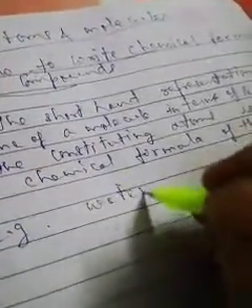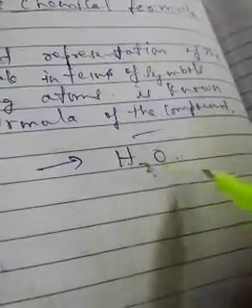Let us take an example. Water. The molecular formula, chemical formula is H2O. In H2O, it is clear that 2 atoms of hydrogen and 1 atom of oxygen combine to give water.